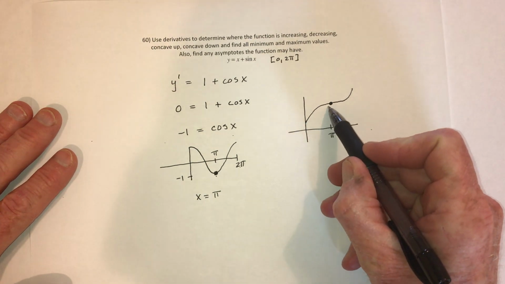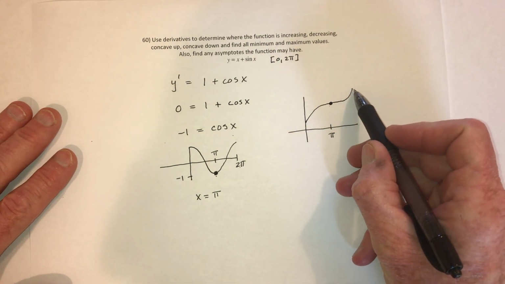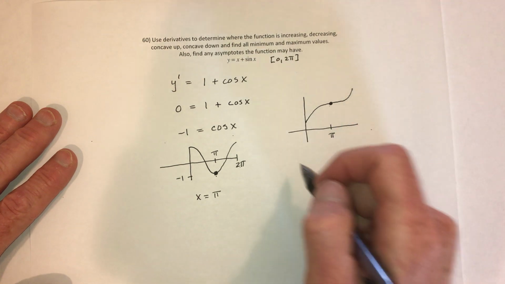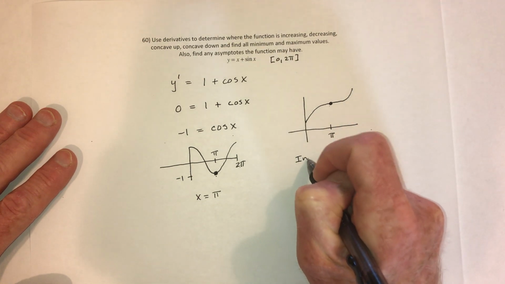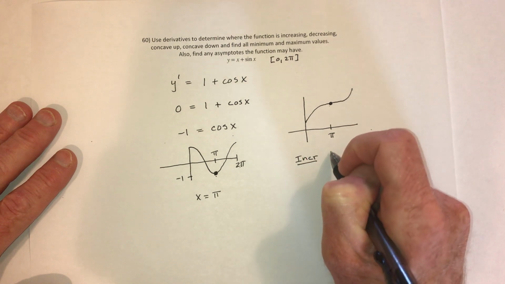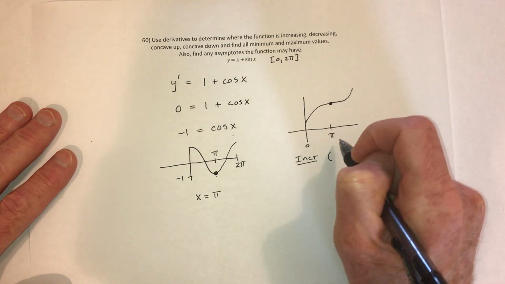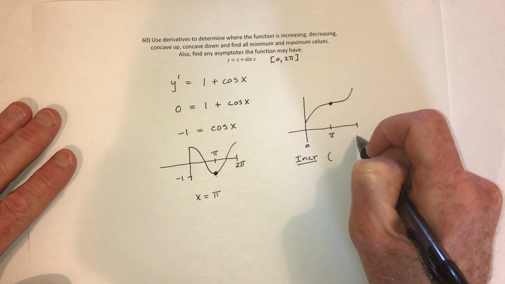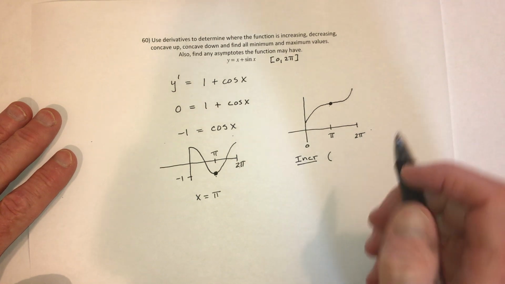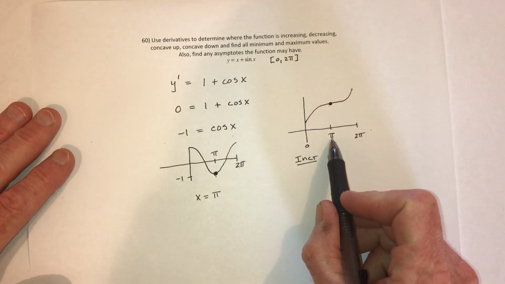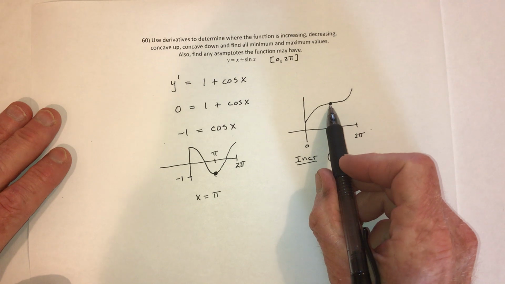Then this is increasing, and this is also increasing. So for increasing, that would be from 0 to pi, and also pi to 2 pi. And then we need to take out the pi, because when it hits this point right here, it's flattened out. It's neither increasing or decreasing.